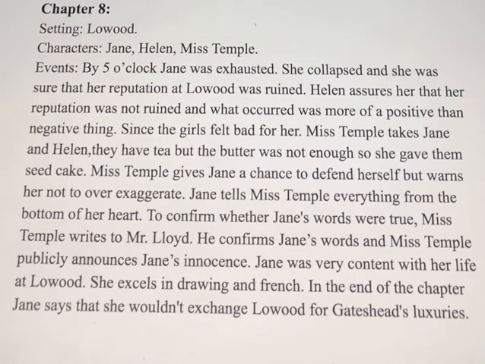Chapter 8. By 5 o'clock, Jane was exhausted. She collapsed and she was sure that her reputation at Lowood was ruined. Ellen assures her that her reputation was not ruined and what occurred was more of a positive than a negative thing. Since the girls felt bad for her, Miss Temple takes Jane and Ellen.